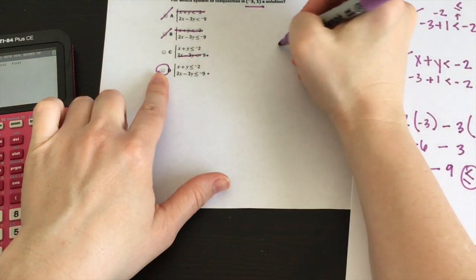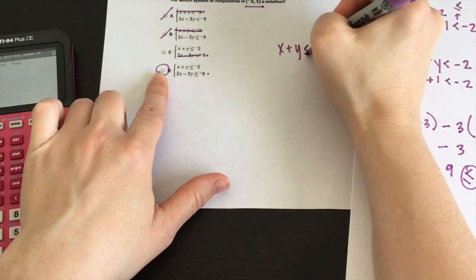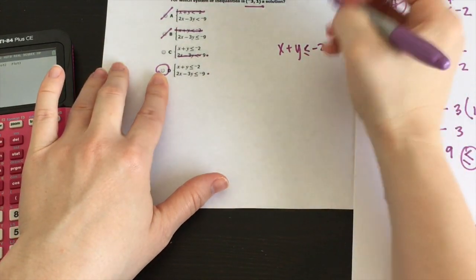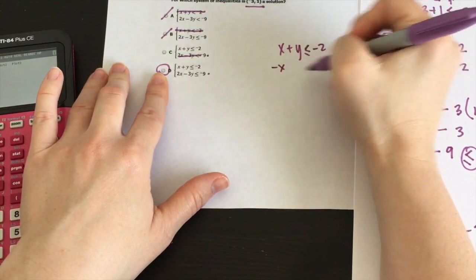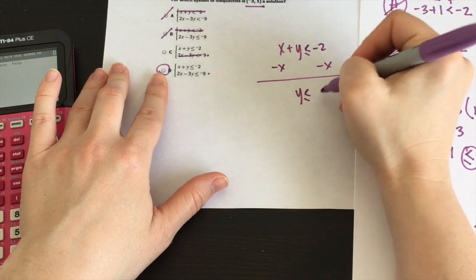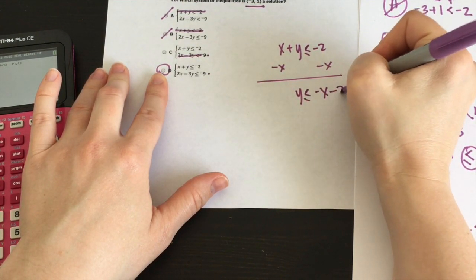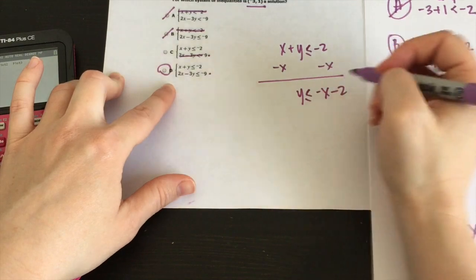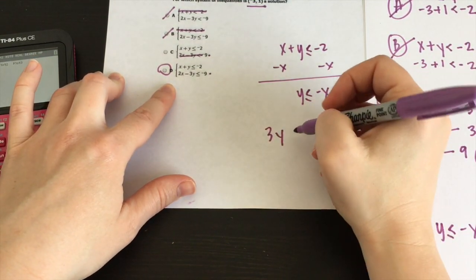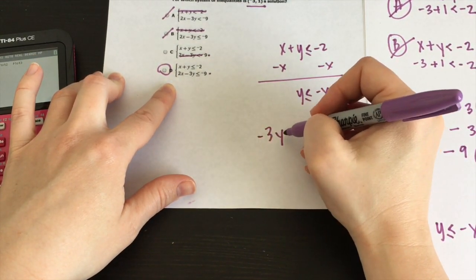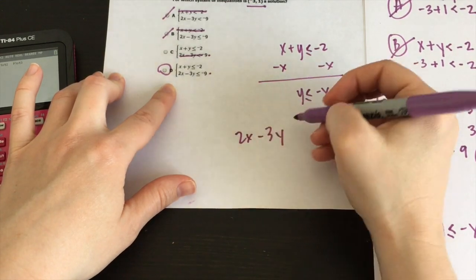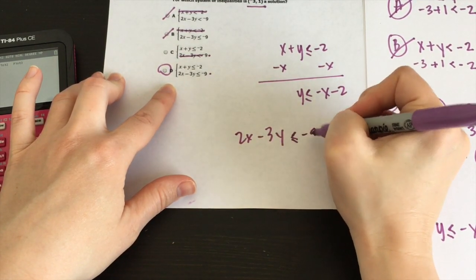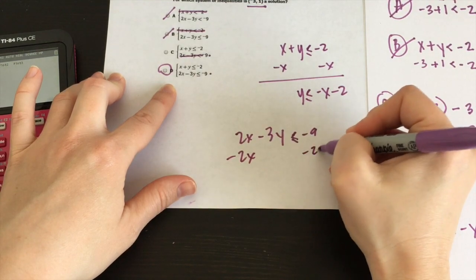So basically if we look here, to put it in y equals mx plus b, I was actually doing it in my head before I realized you want to take this to the other side. Negative x minus 2, and then with this one, take this to the other side.